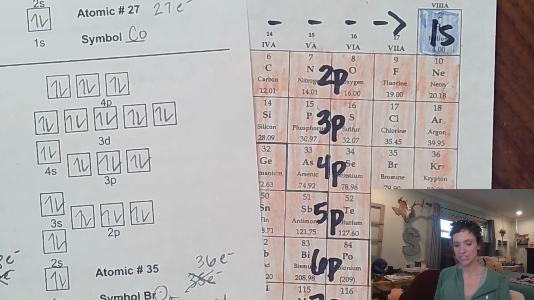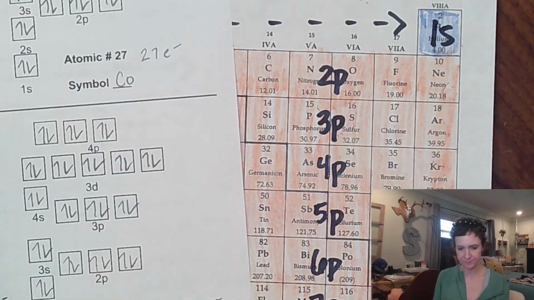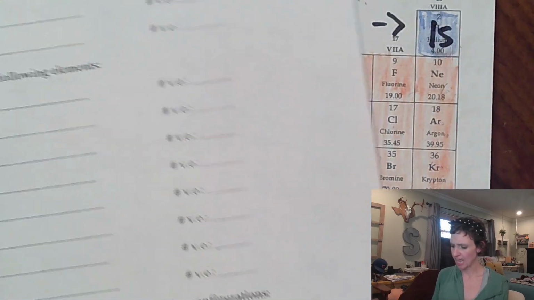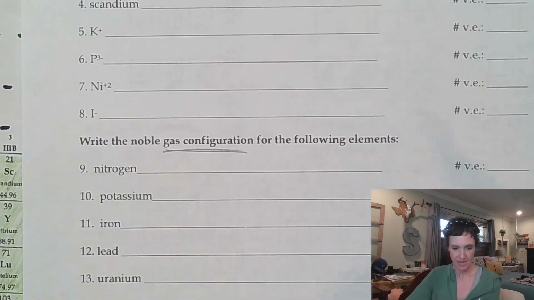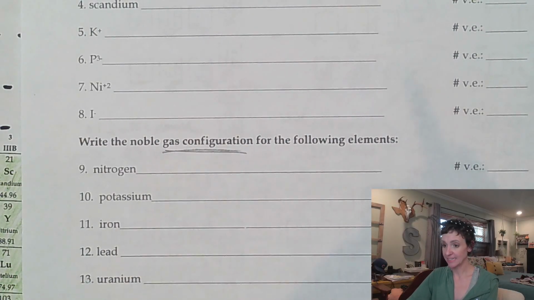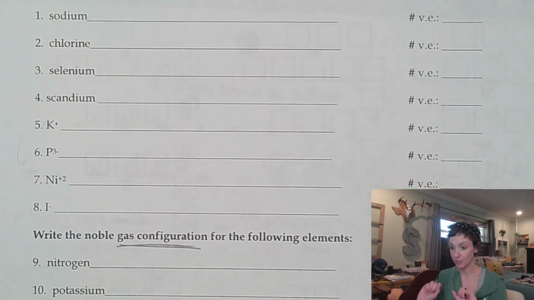Okay, I want to do a couple from the front page. I know we just immediately shot over to the back page, and that is super fine. A couple more of practicing some of the noble gas configuration ones, and maybe practicing some of these charged guys over here, just getting really warm and cozy with adding or gaining electrons and how that alters our configuration.